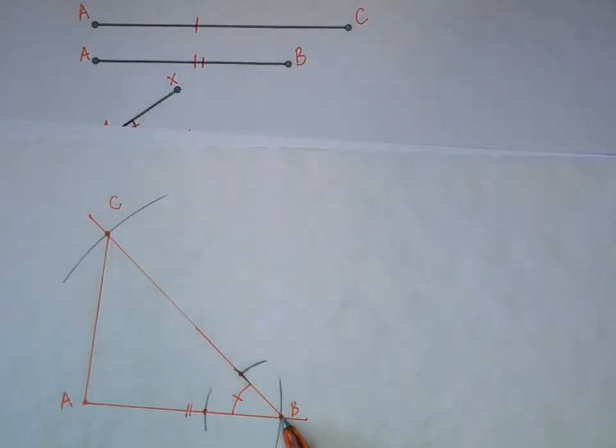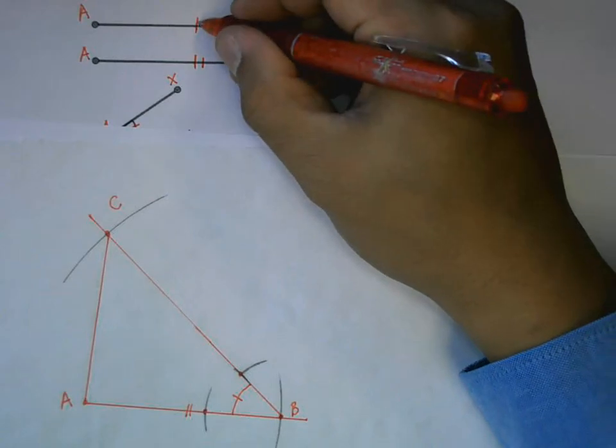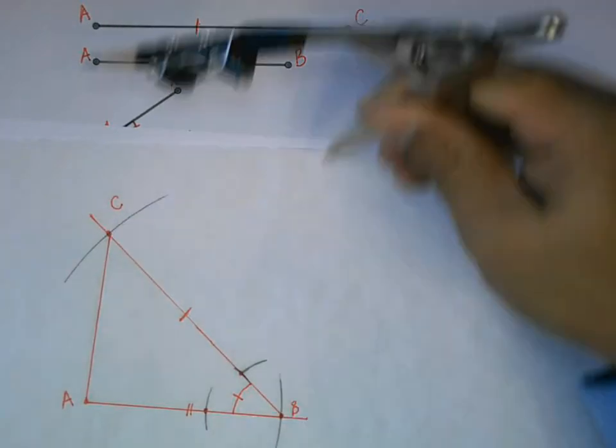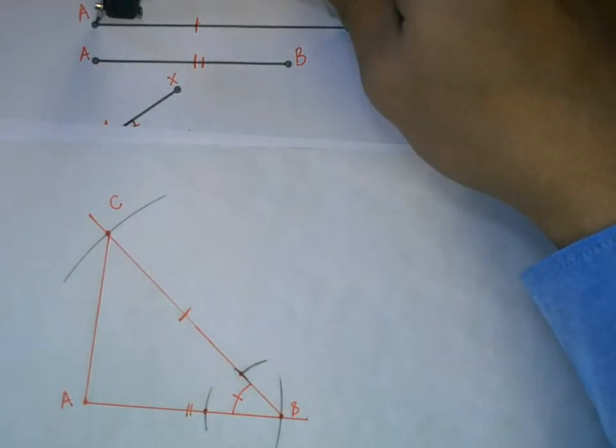So this line segment BC is congruent to this segment right here because I made it that way. Okay, just to be clear, BC here is actually congruent to AC up here.